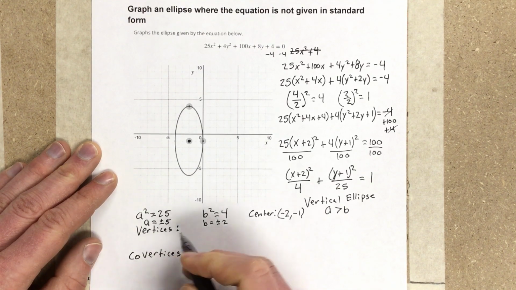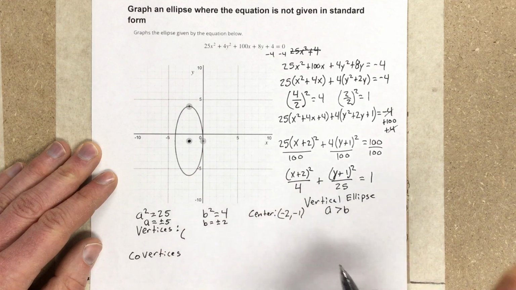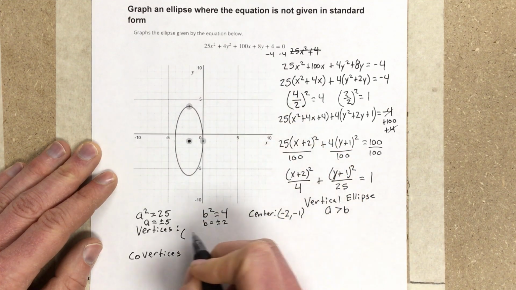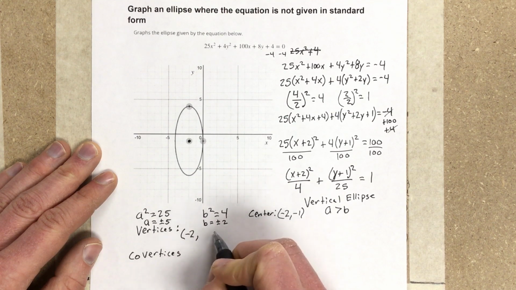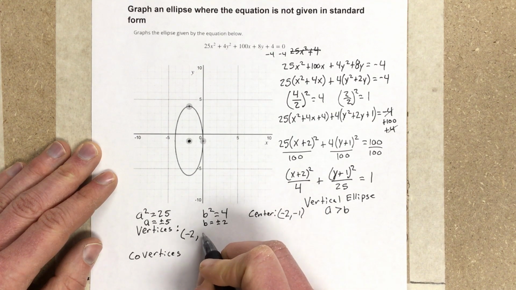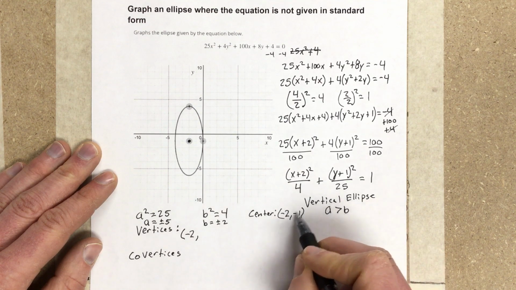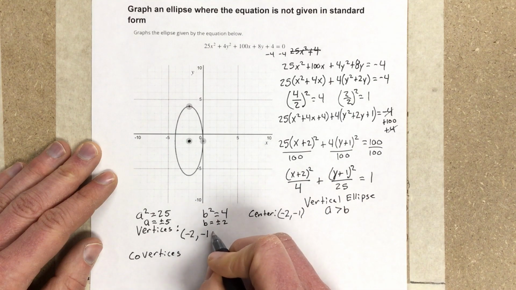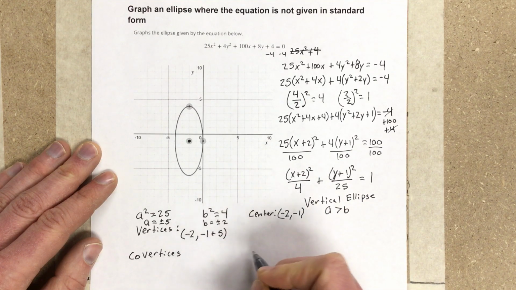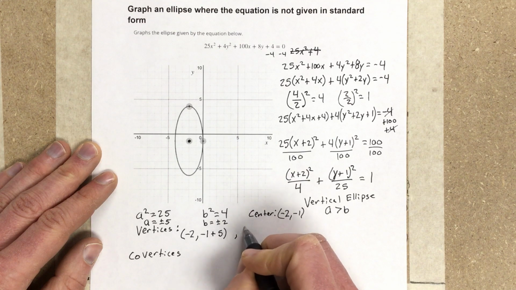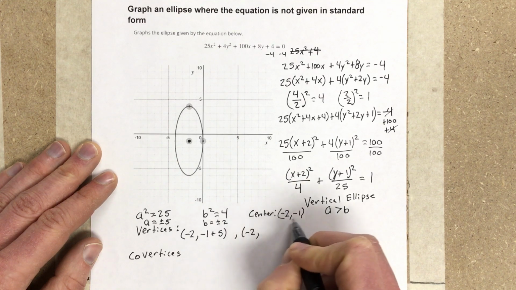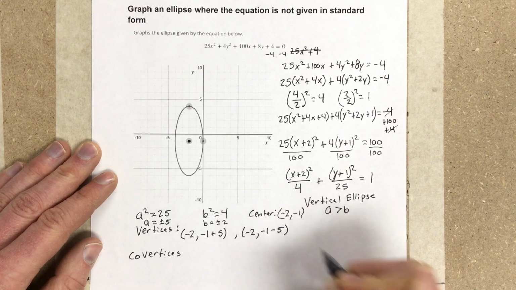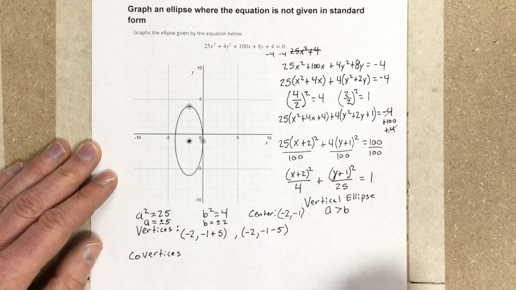So my vertices are going to be, because I know it's vertical, and whenever it's vertical, the x value stays the same. So my vertices are going to be negative 2, comma, and then I'm going to have the k value, which is negative 1, and then I'm going to add in 5 for the a value, and then I'm going to do the same thing with negative 2, negative 1, and then I'm going to subtract my a value. And that's how I'm going to get my vertices.